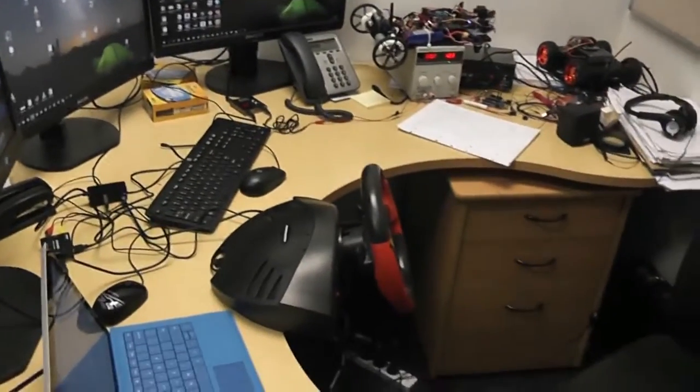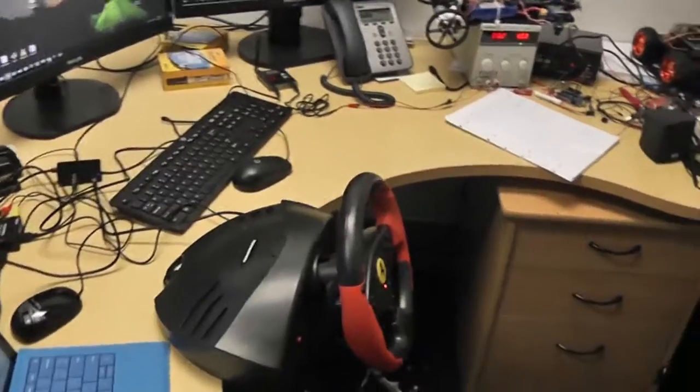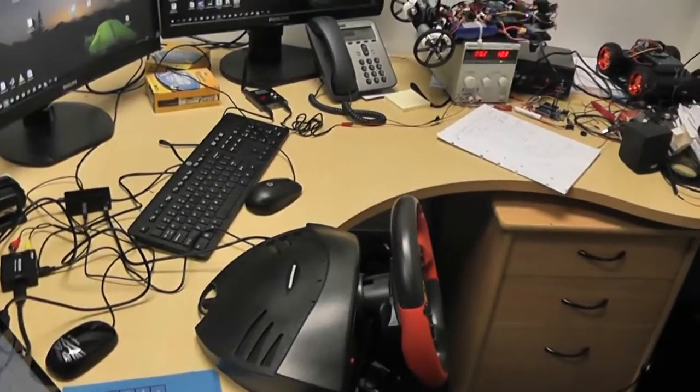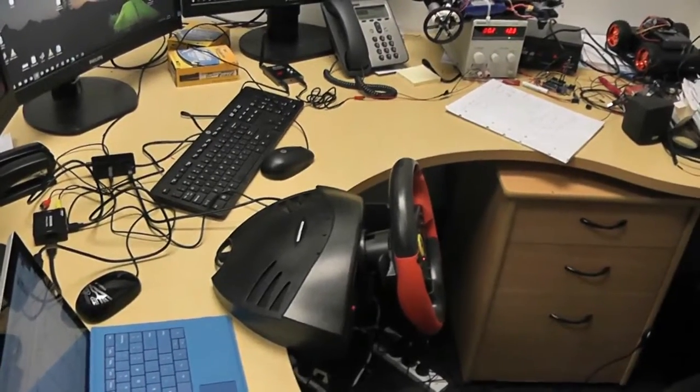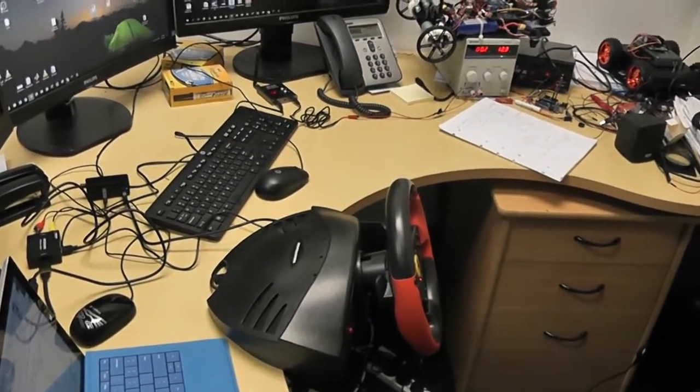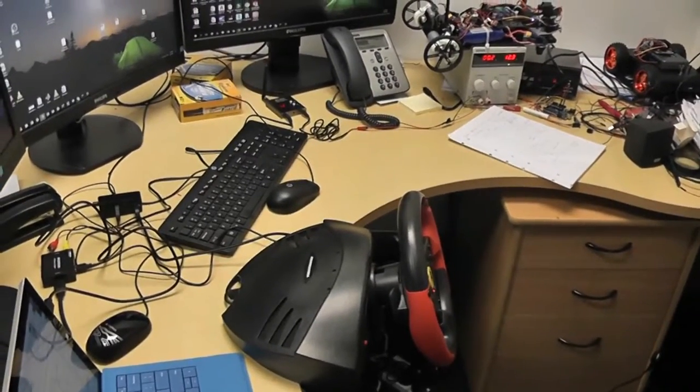And I've got the steering wheel here, which is called the Thrustmaster, and it's for PC games. And I've managed to link that into the LabView system.